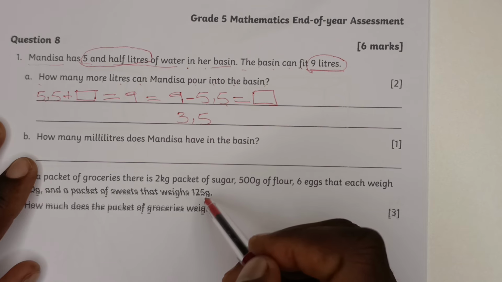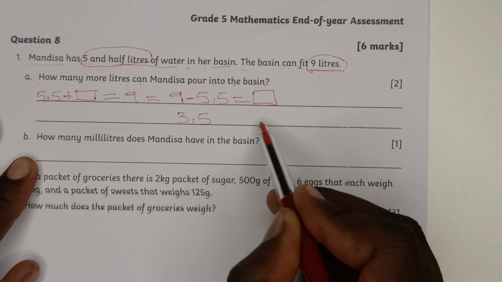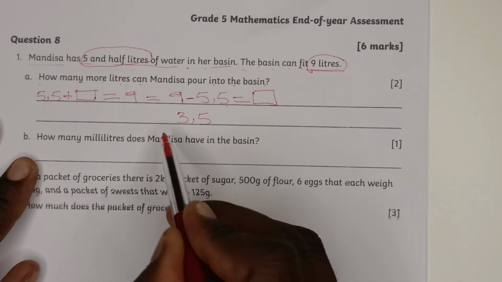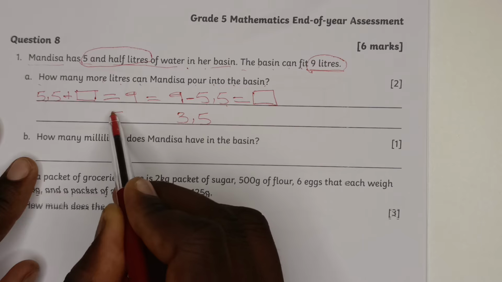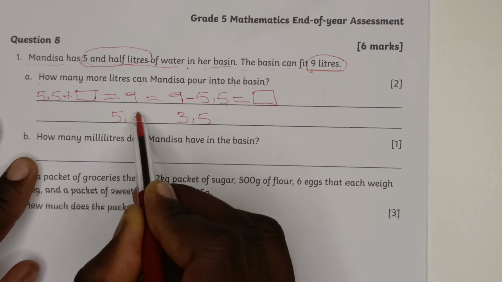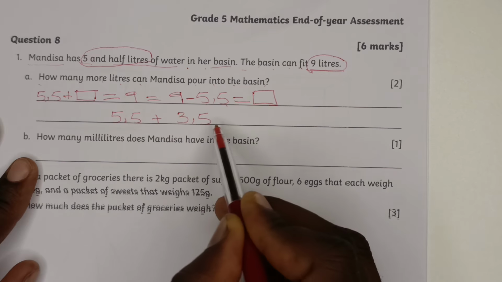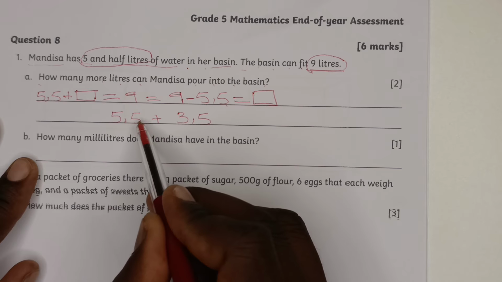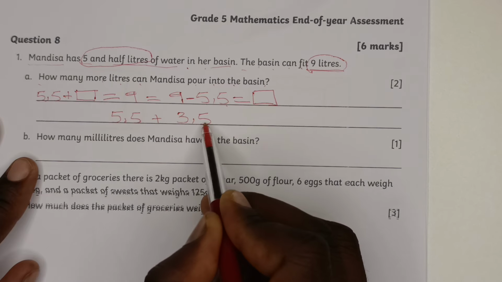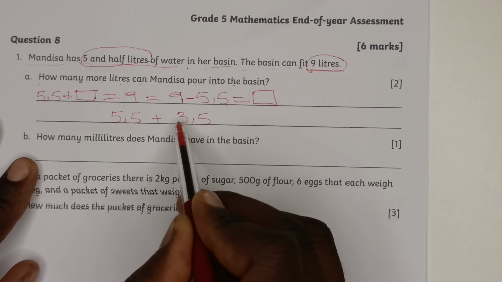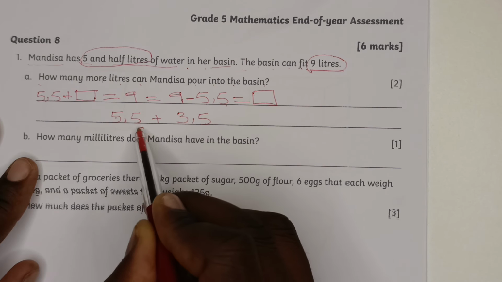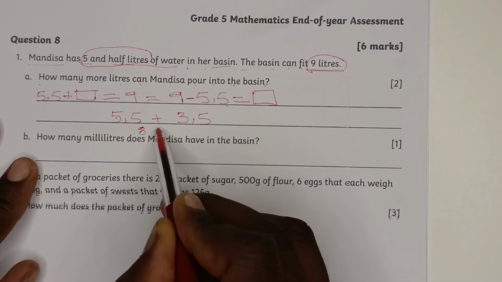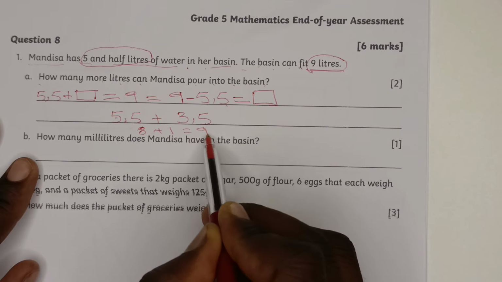So let's check if the answer is correct. 5.5 plus 3.5, do they give us 9? 5.5 is 1.5 and 3.5 is... 5 and 3 is 8, so 8 plus 1 is 9.